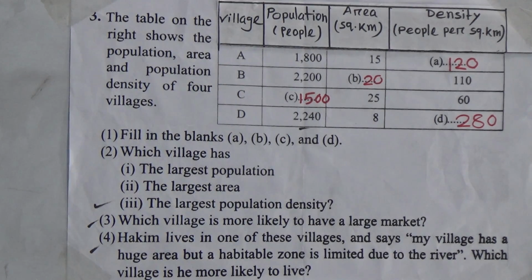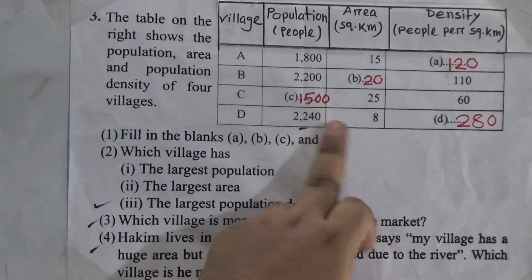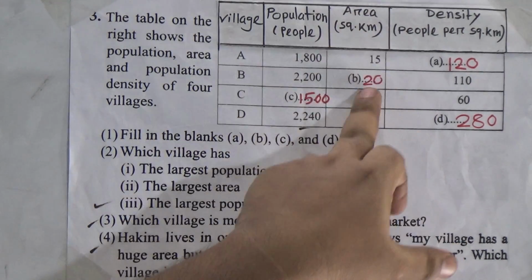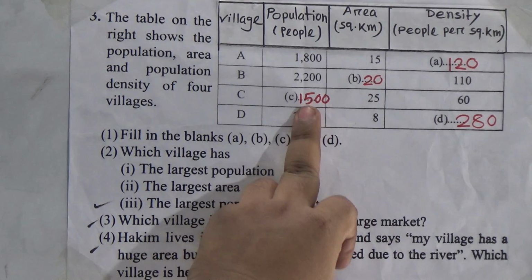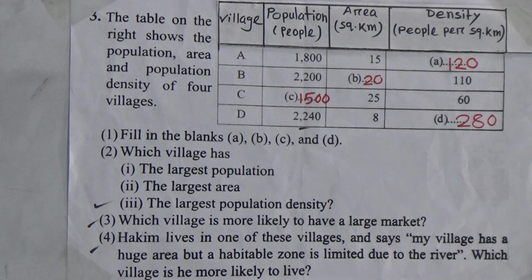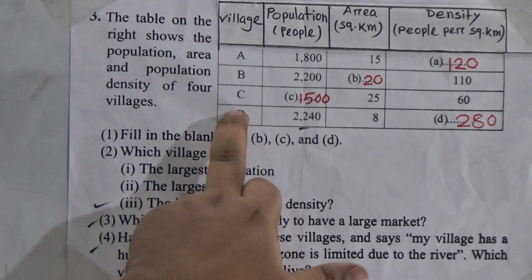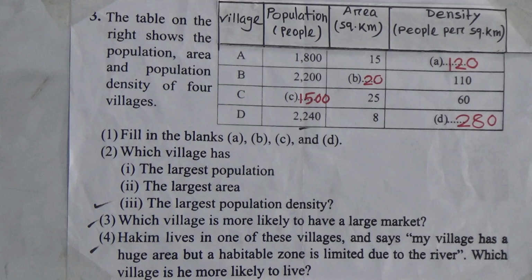My dear students, notice here habitable zone means the zone where people live. Village C has 25 square kilometer, but its population is less than all other villages. So we can easily say that Hakim lives in village C. Now we solve this question.